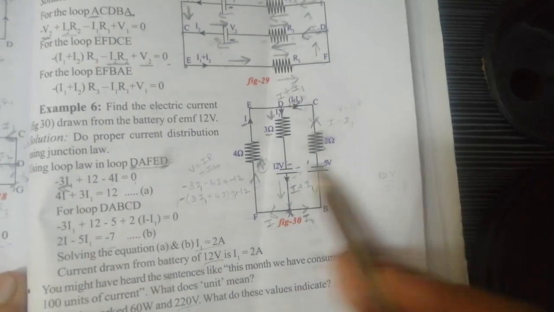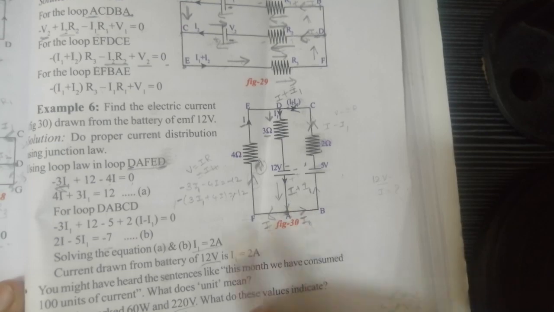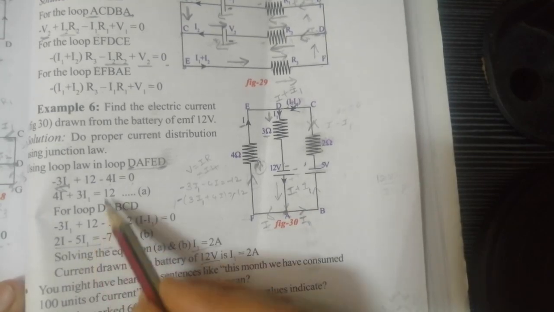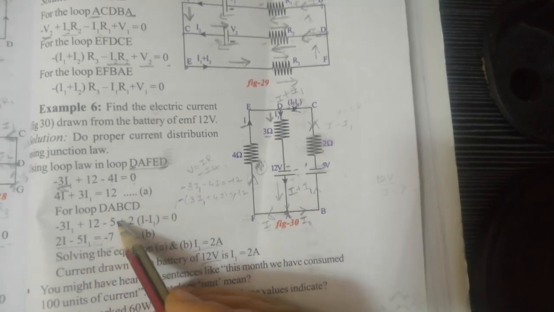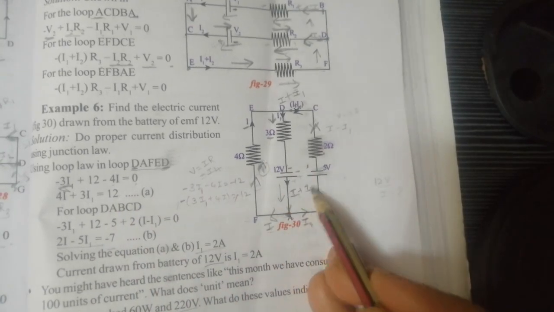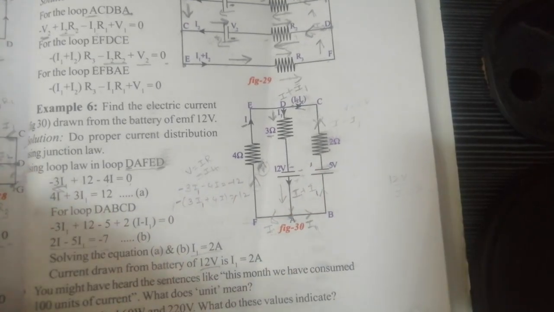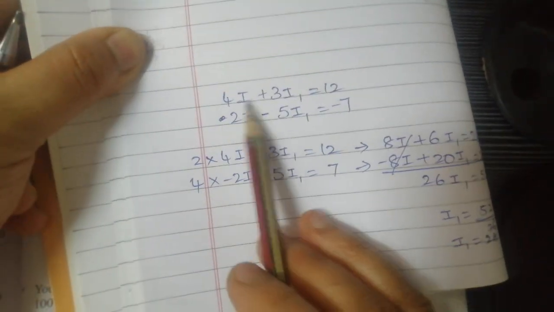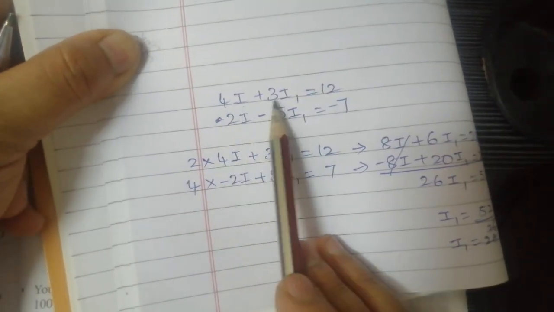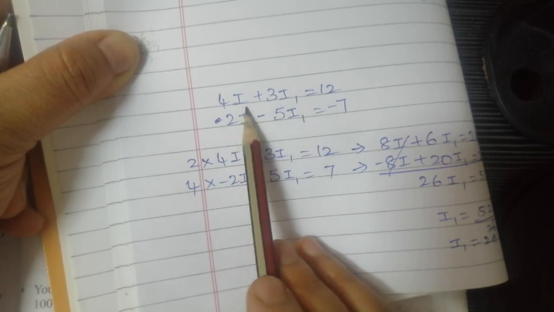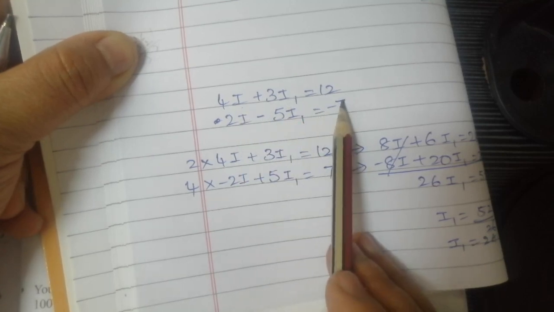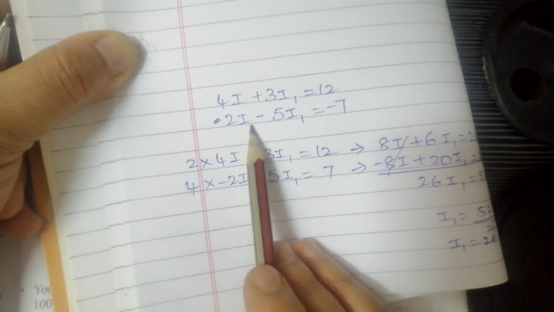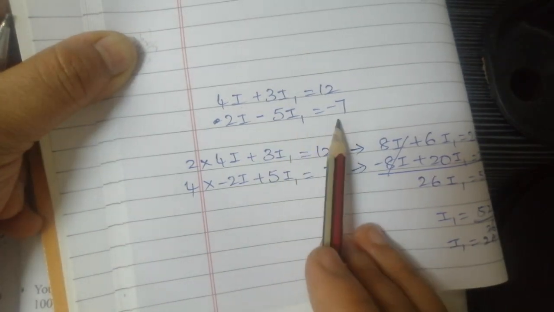The same way we will consider this loop also. We will get the equation here. These two equations we get here. This equation we got from this loop, this equation we got from this loop. This will be the equation here. What will we get: 4I plus 3I1 is equal to 12. Okay, so what will we write: 2I minus 5I1 is equal to minus 7.